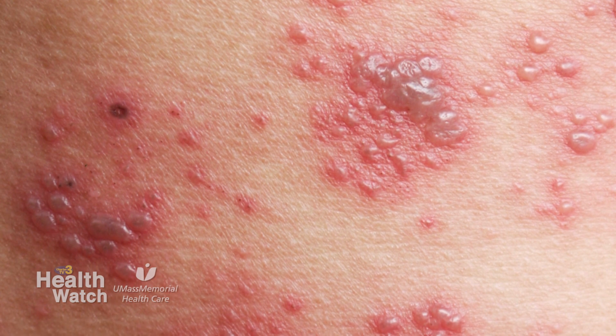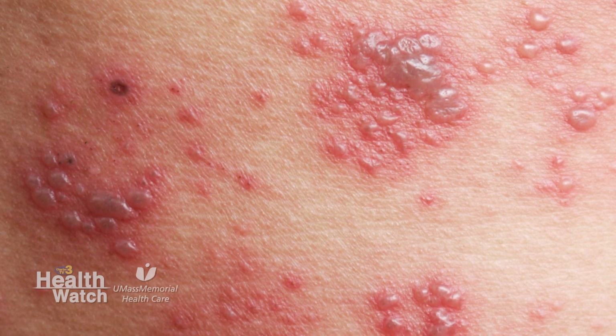That medication is either acyclovir or valacyclovir, also known as Valtrex. It's usually best if started within 72 hours of getting symptoms of shingles. But in people, again, with weakened immune systems, we would recommend starting it no matter when you seek medical attention.